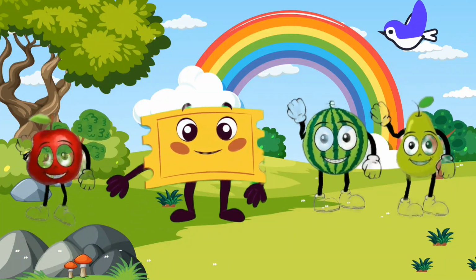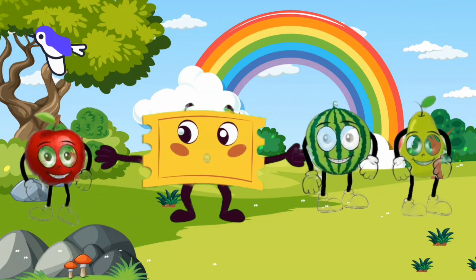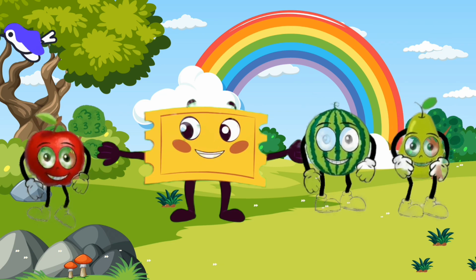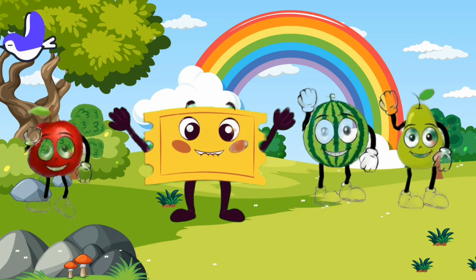Hey kids, meet apple, orange, pear, and watermelon. They're ready for a fun adventure and to show you how awesome and tasty fruits can be.